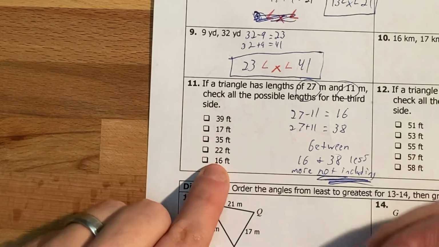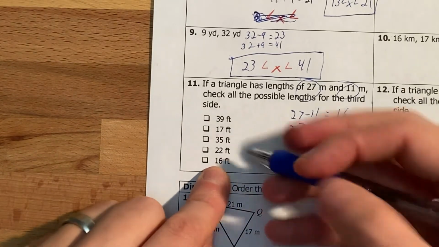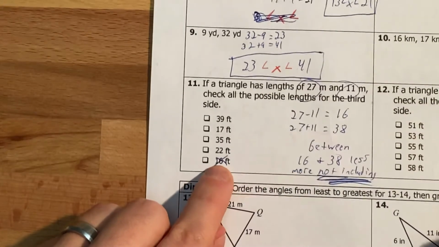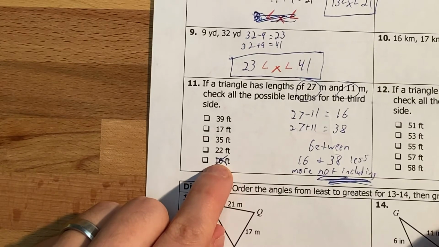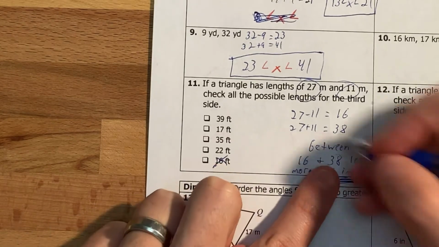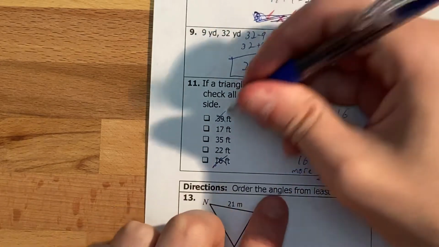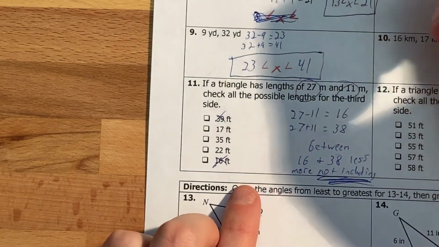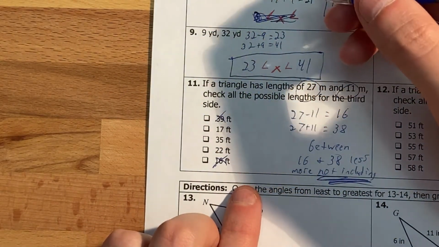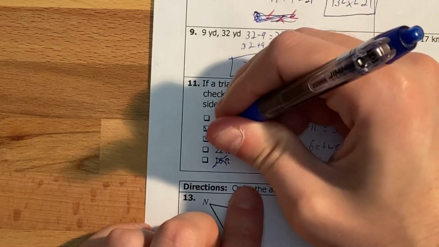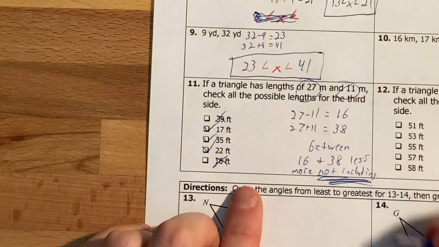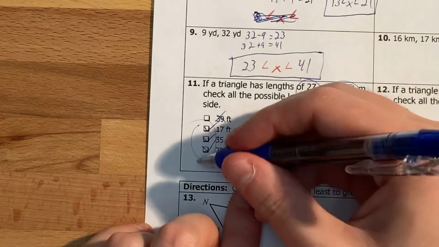And sure enough, right here, there's the 16. It's not going to be 16. It has to be more than 16. And it also has to be less than 38. So that's not less than 38. And I guess the rest are okay. Between 16 and 38, between 16 and 38, between 16 and 38. There we go. So it's these three right there in the middle, not the back ones.